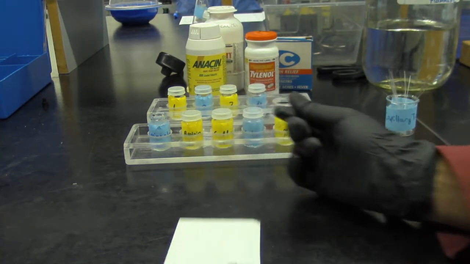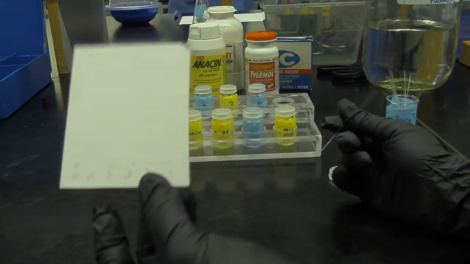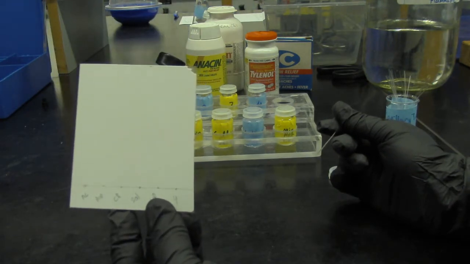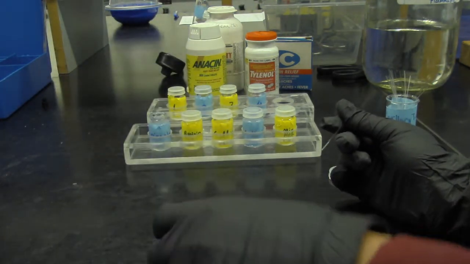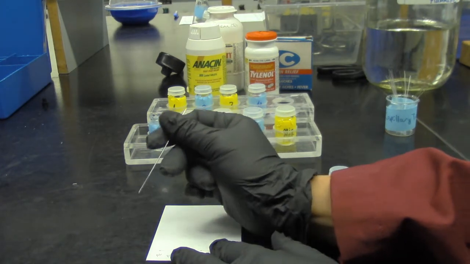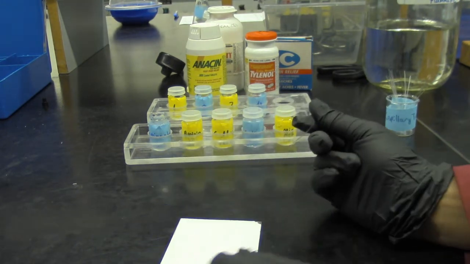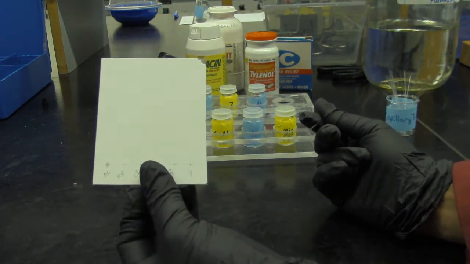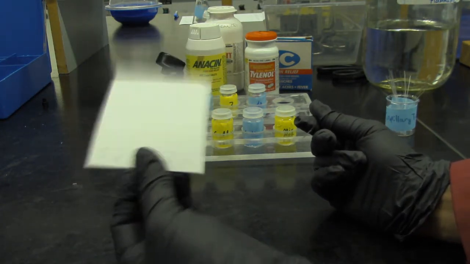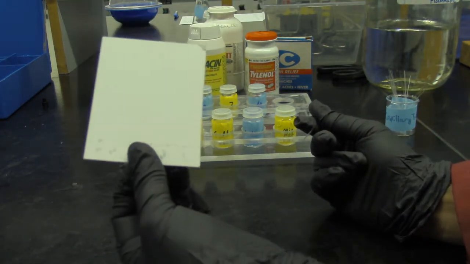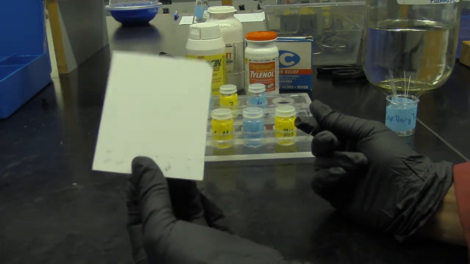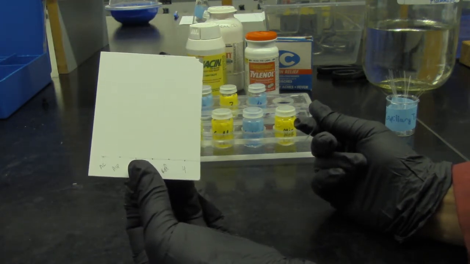And I blow on it. You see the wet spot there at acetaminophen? Once it's dry, I'm going to spot it again. I'm going to shake it dry because it's wet. I do not want the spots to be overly big.